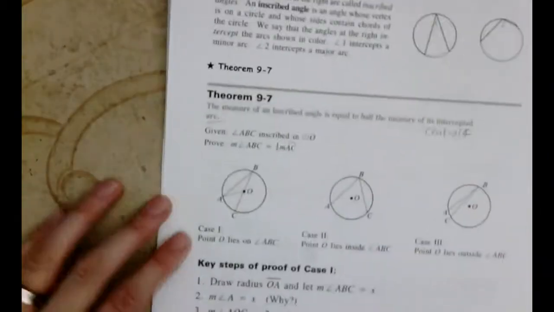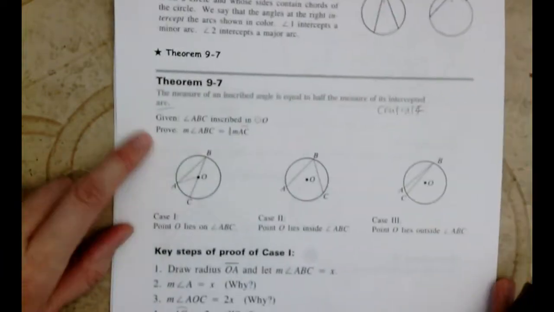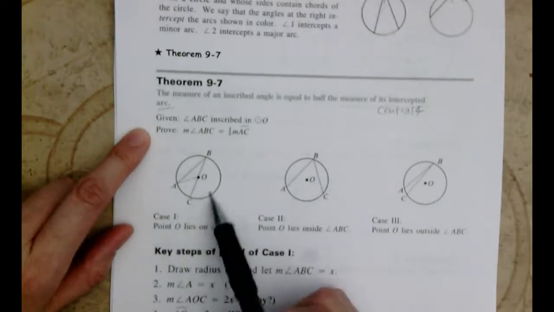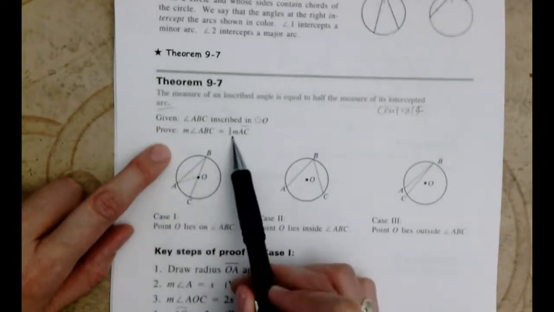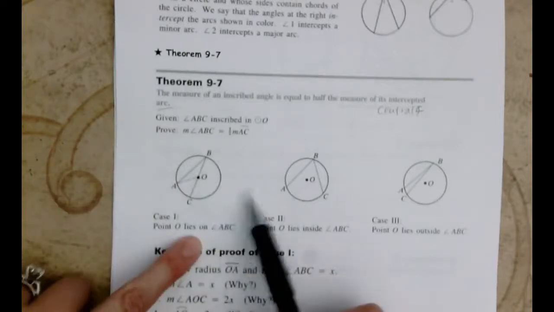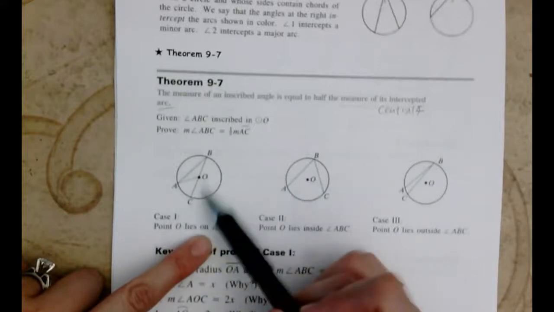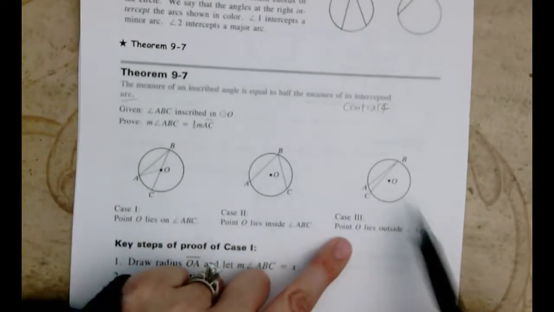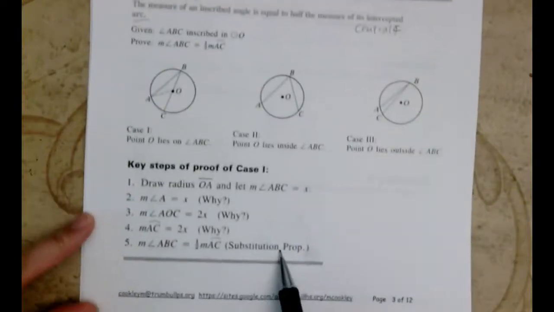Here are 3 situations, 3 different proofs. Angle ABC is inscribed in circle O, and the measure of angle ABC is 1/2 of the measure of arc AC. Case 1, the point O lies on the angle ABC. Case 2, point O lies inside angle ABC. Case 3, point O lies outside angle ABC. And here is the proof for case 1.